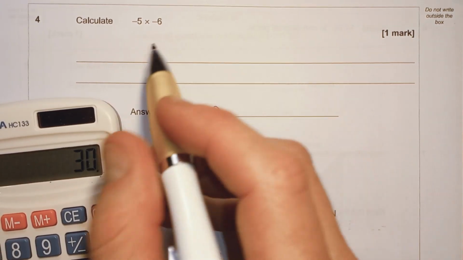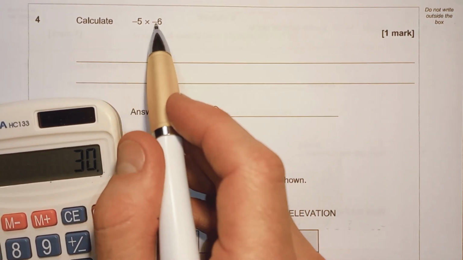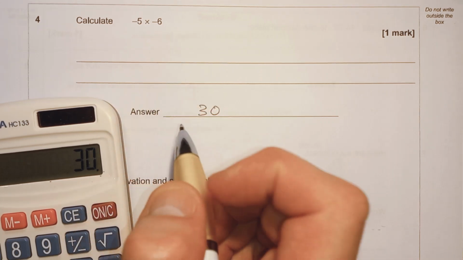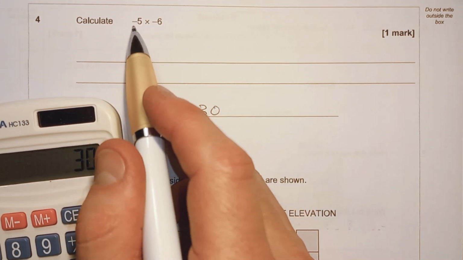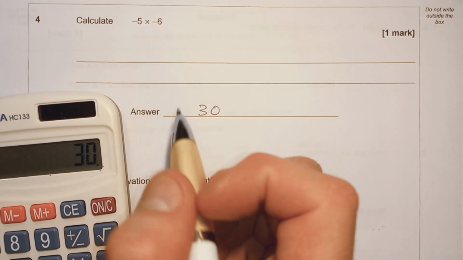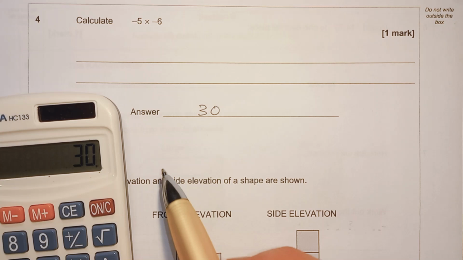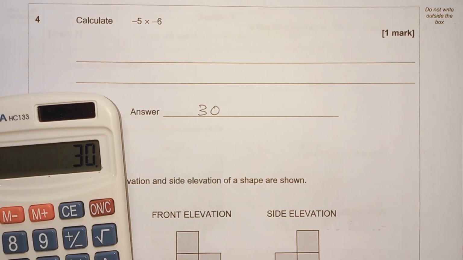Now, you might also remember that if you've got a minus number times another minus number, they cancel out. So the only way you'd get a minus answer is if one of them was minus or negative and the other was positive. But if they're both positive or both negative and you're multiplying, the answer is always going to be positive. So we've got our 30 there.